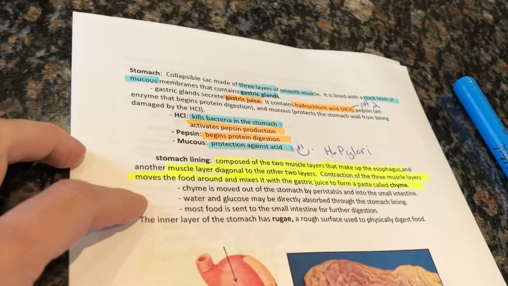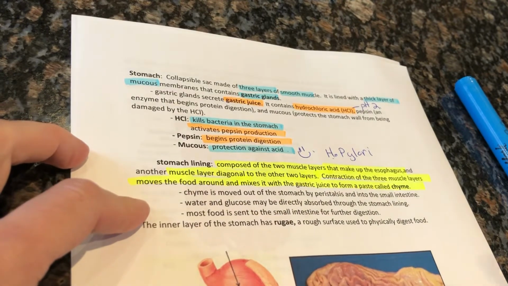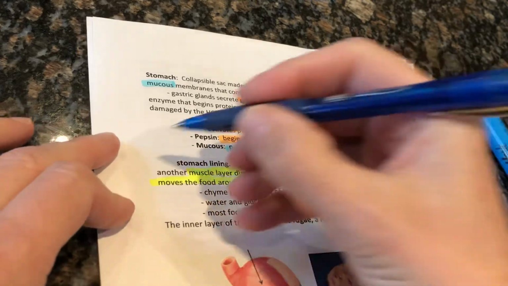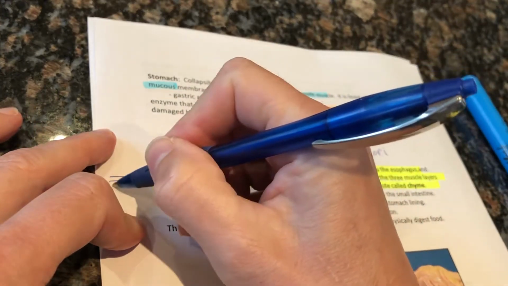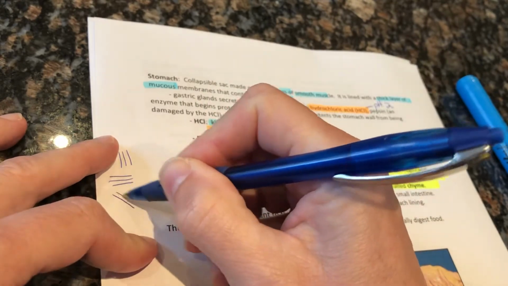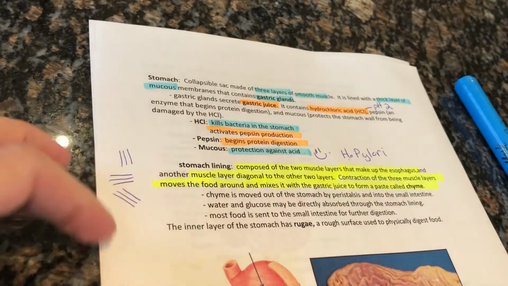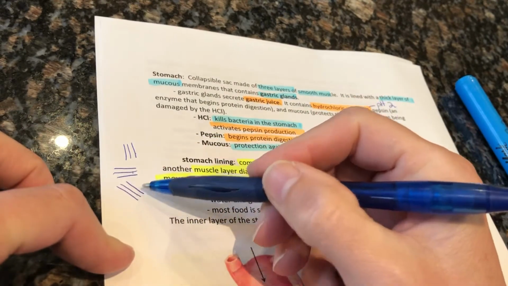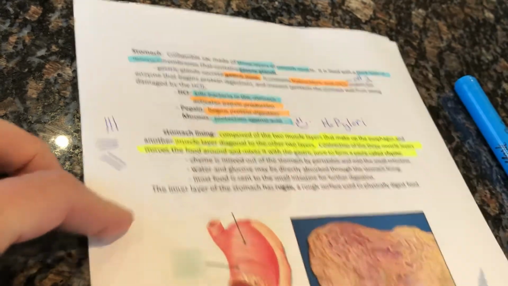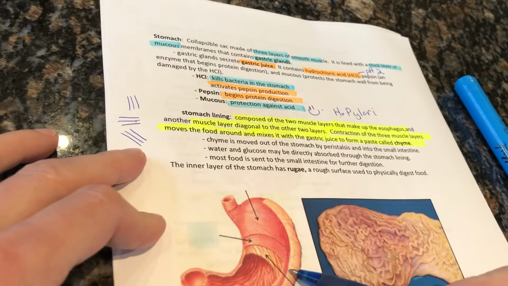I'm looking at the stomach, and the stomach has 3 layers of muscles. So we have muscles that go in a horizontal direction, muscles that go in a vertical direction, and muscles that move in a diagonal direction. So what that means is when your stomach is contracting, you have optimal contraction going on in every single direction. And that's what I wanted to show you here.